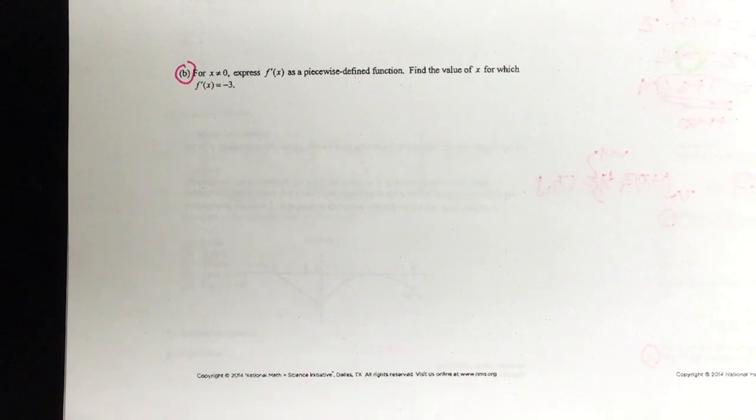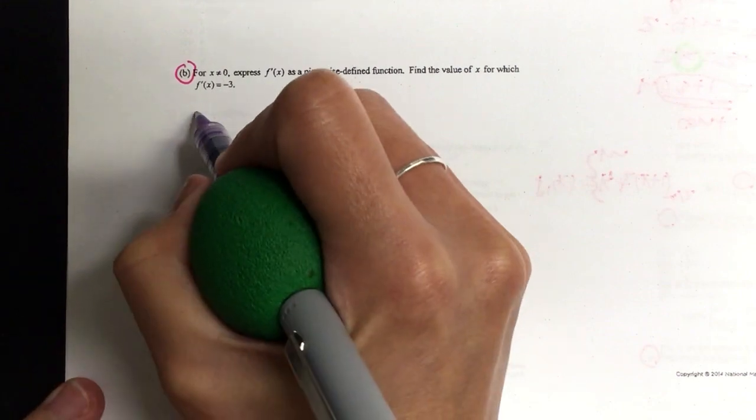Let's read. For x is not equal to 0, express f prime of x as a piecewise defined function. Find the value of x for which f prime of x equals negative 3. So we're doing the same thing as 24c, except this time we have our trig function. So the first thing we need to do is find the derivative.